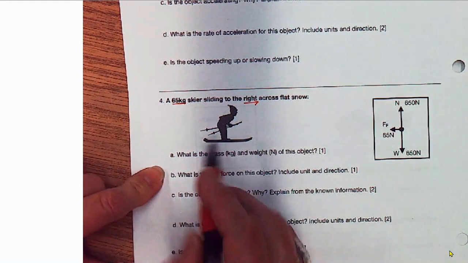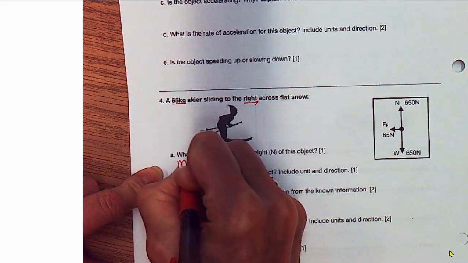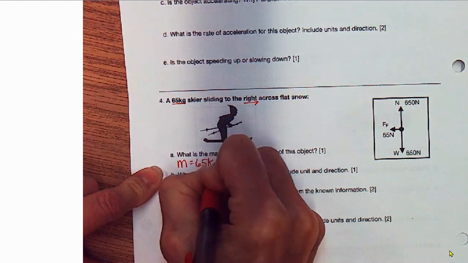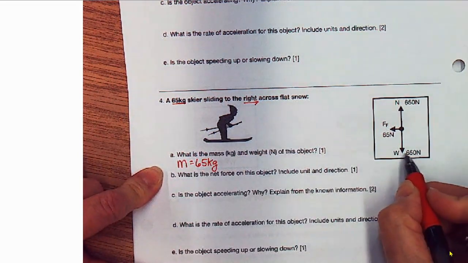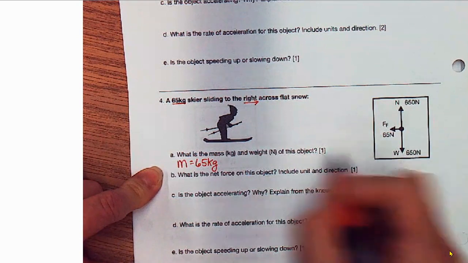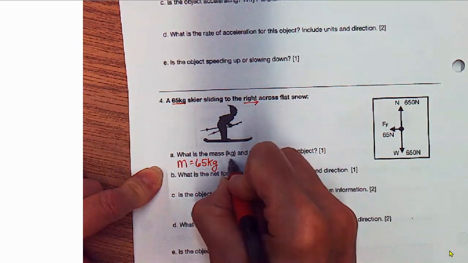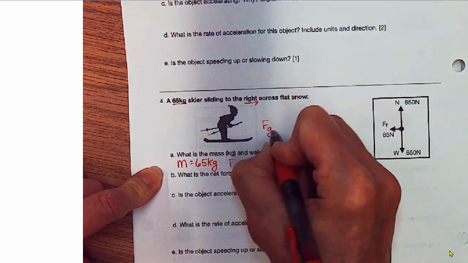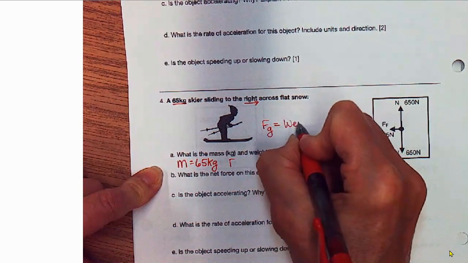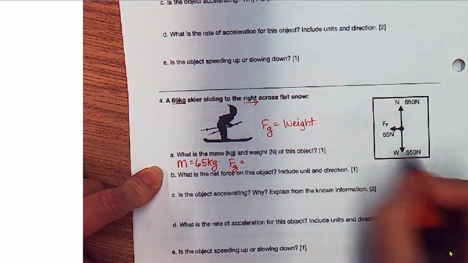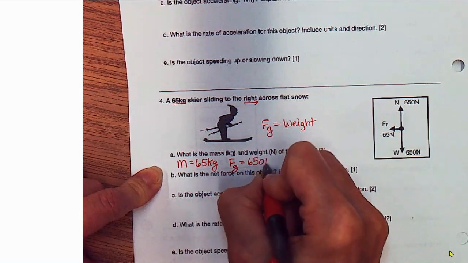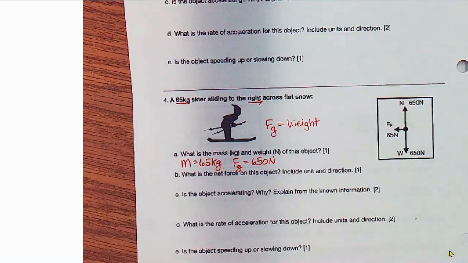So the mass of the skier is 65 kilograms, and his weight is written right over here. His weight is 650 newtons. And I'm going to write the force of gravity is the same thing as weight, 650 newtons. What is the net force on this object?